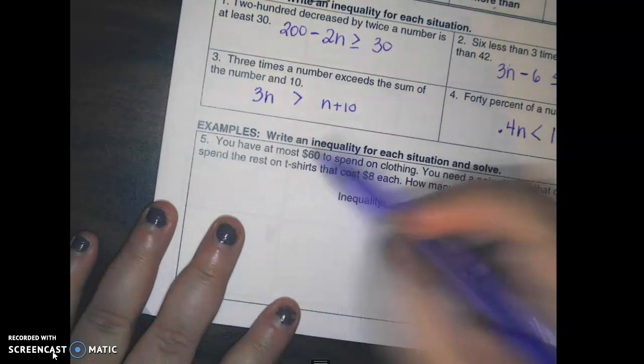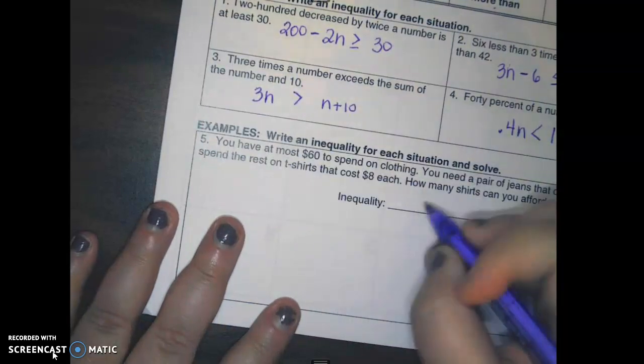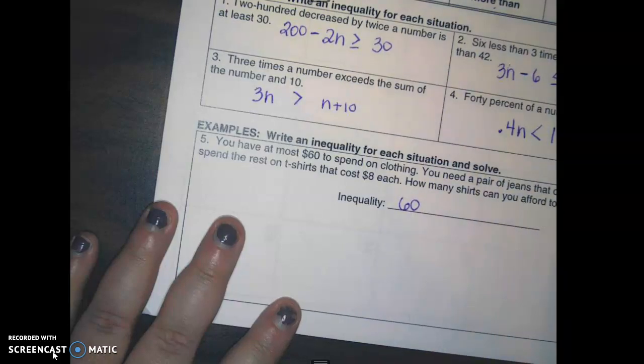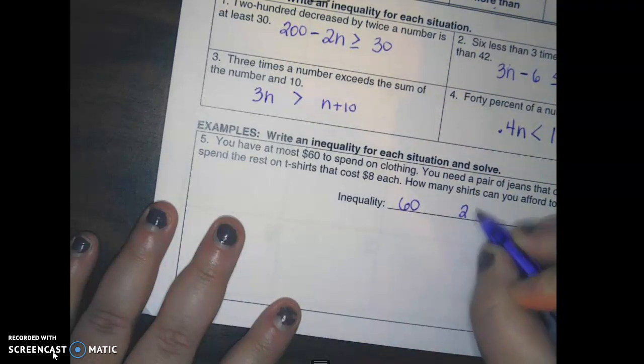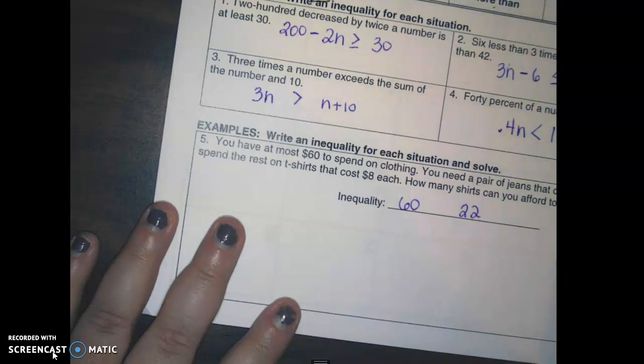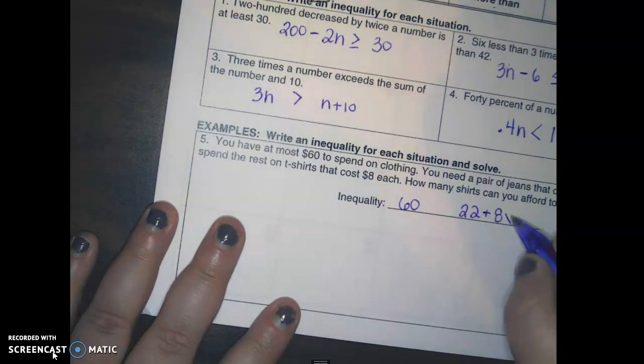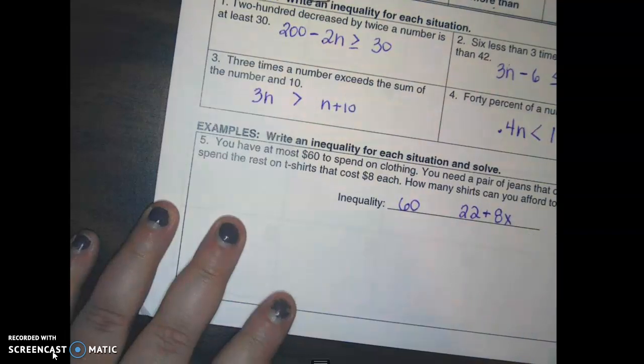You have at most $60. You need a pair of jeans that cost $22. And you can spend the rest on t-shirts that cost $8 each. I don't like using a T, so I'm going to use an X. My T's look too much like addition signs. How many shirts can he afford to buy?